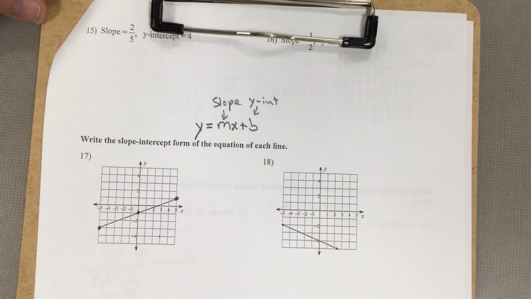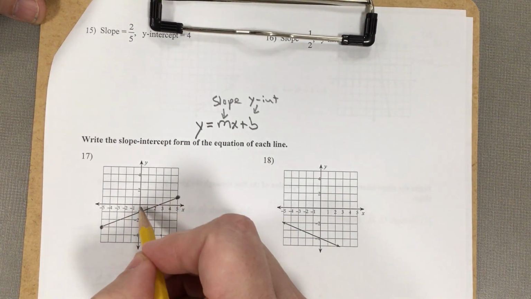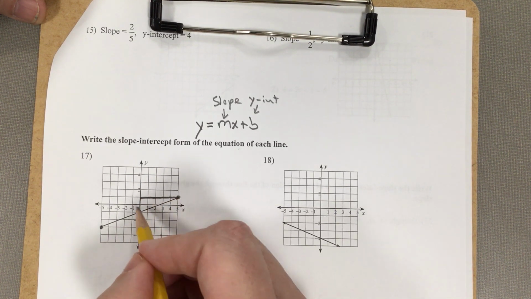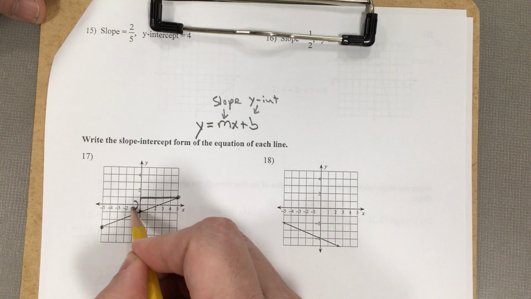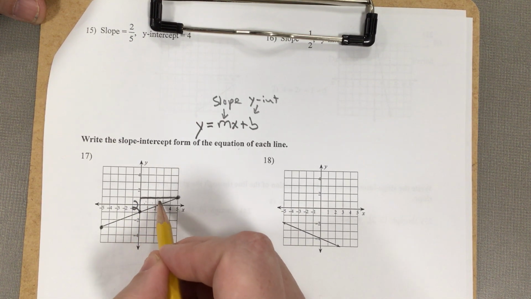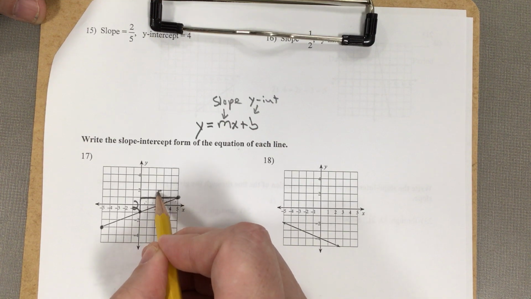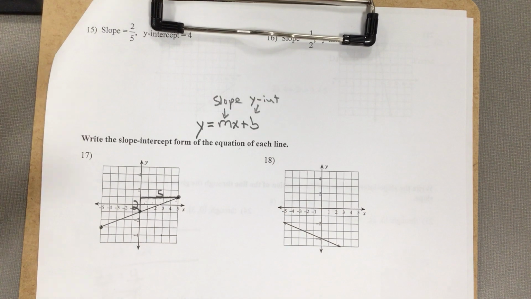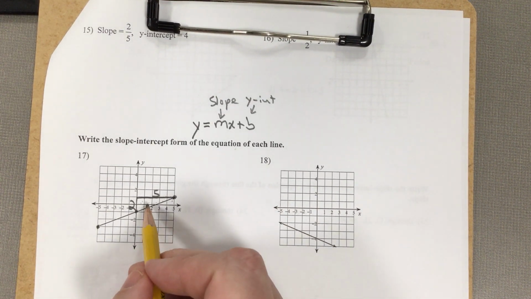So the next thing I want to do is I want to draw my slope triangle. So I'm going to draw on a triangle like this. Now, do you really have to do this? No. But this helps you visualize it. It goes up 1, 2. It goes over 1, 2, 3, 4, 5. Some people can just go, oh, it goes up 2 over 5. And that's fine. I don't need to see the slope triangle, but if you're struggling with this, do that.